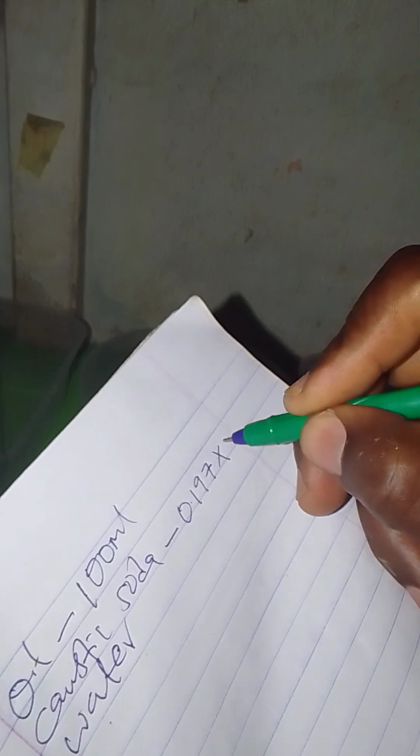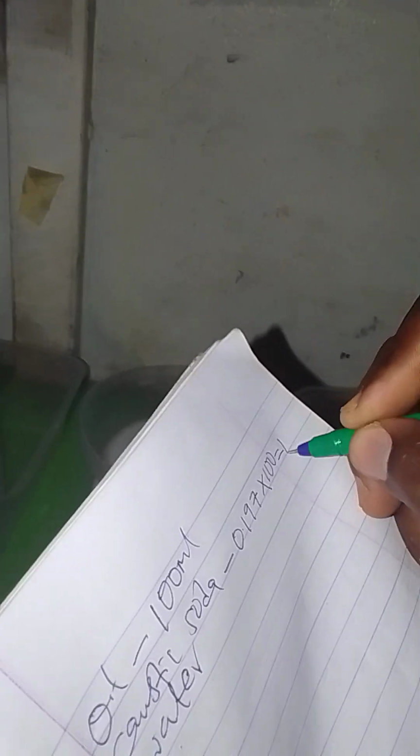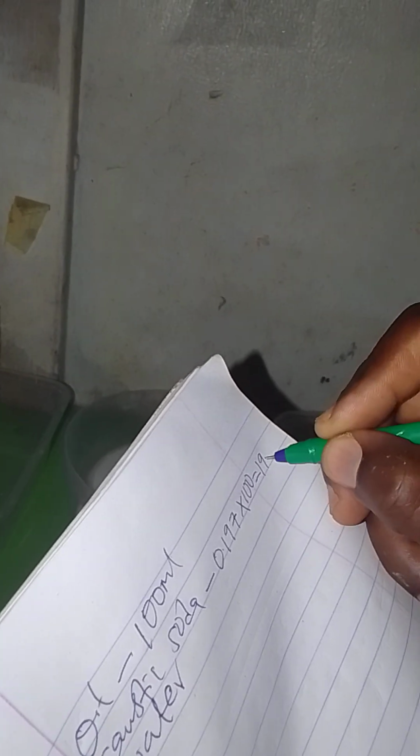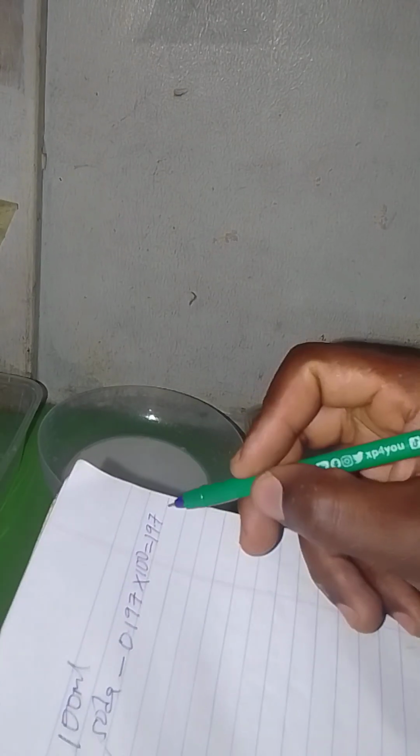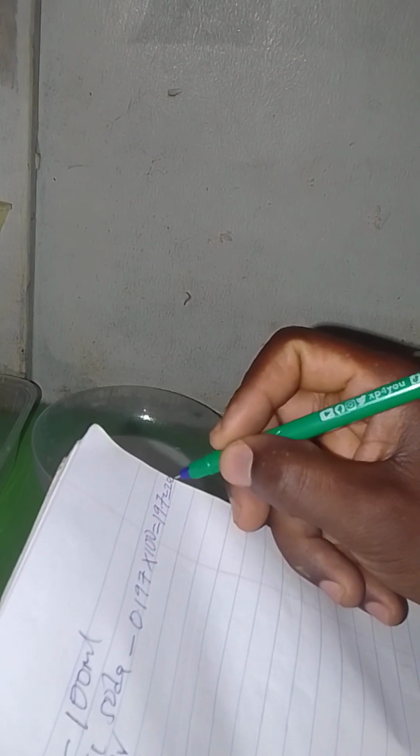I have 100, so I multiply it by 100. That will give me 19.7, which is approximately 20. So what it means is that the amount of caustic soda I'm going to use is 19.7, or approximately 20 grams. So I'm going to measure 20 grams of caustic soda.